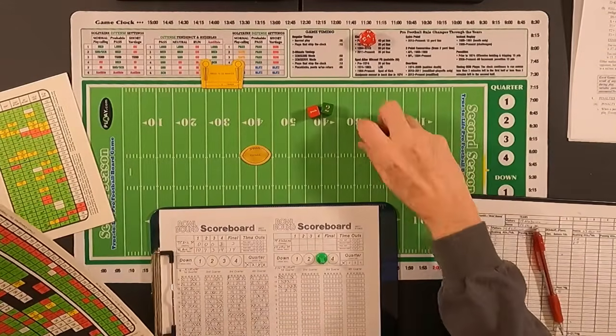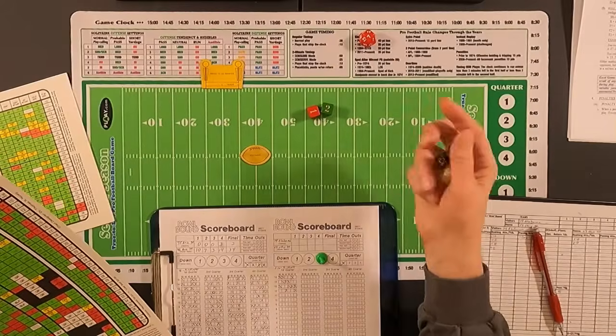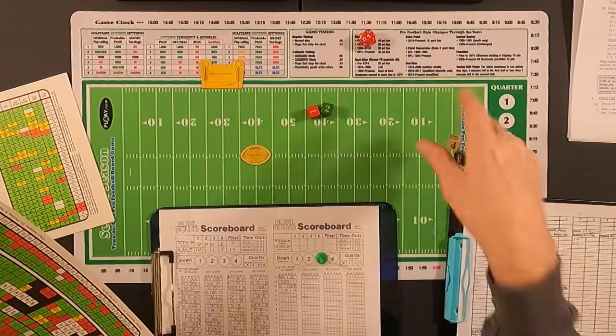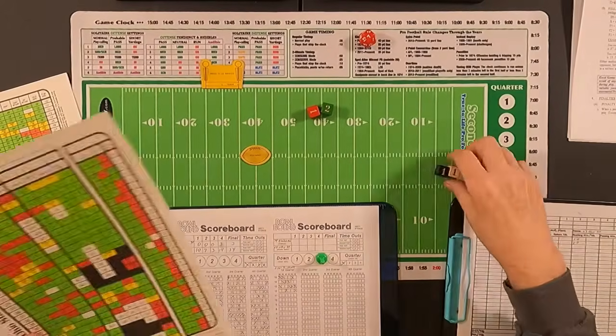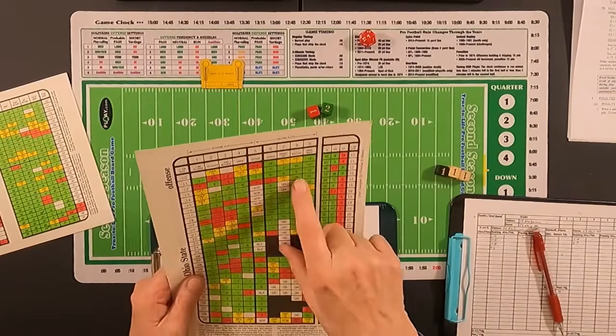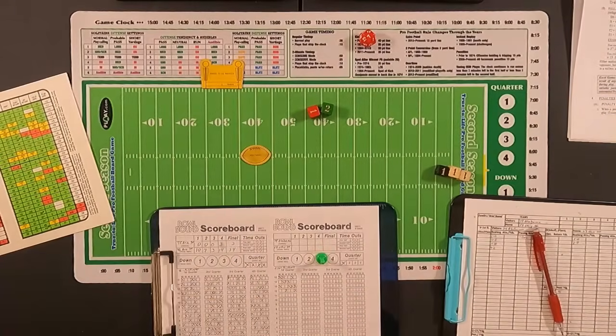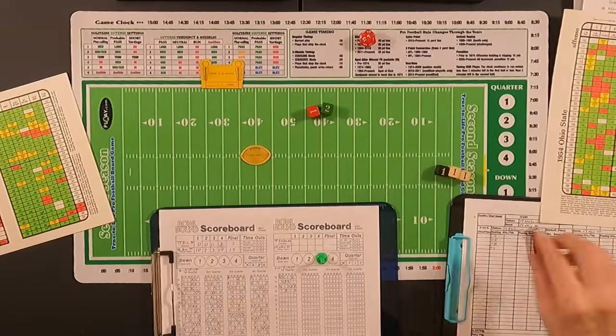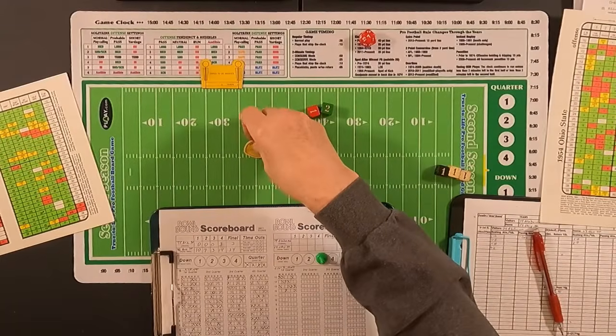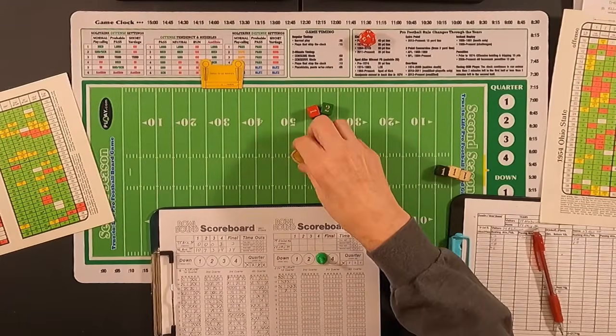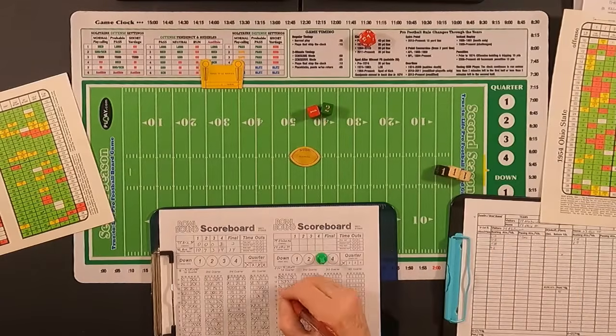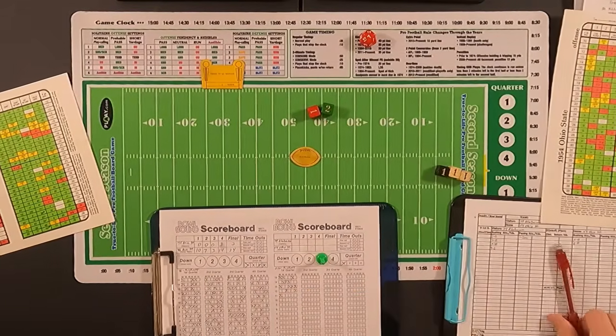Offensive 15-yard penalty. Ooh, that's bad. Big personal foul there. And a 12 would have been 6 yards. He'll take the 15-yard penalty because he wants to keep me out of field goal range. 10, 15 puts me back at the 50. It's still 3rd down. We take 10 seconds off the clock.